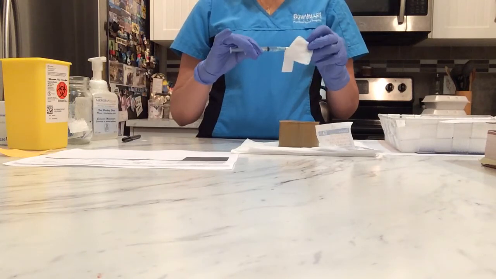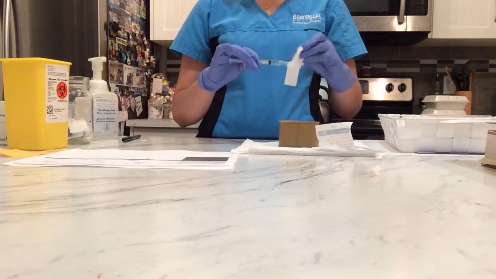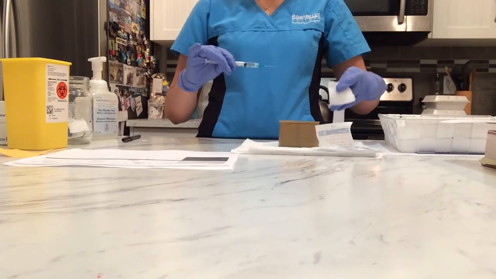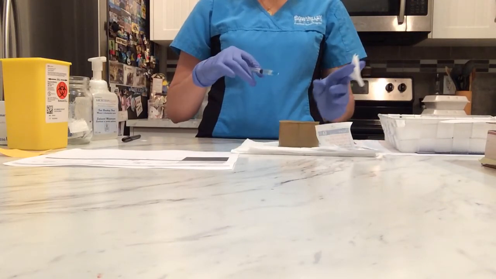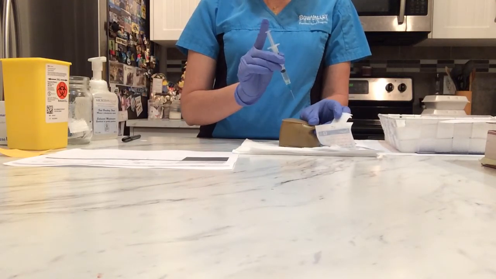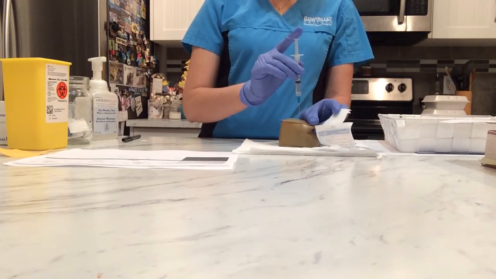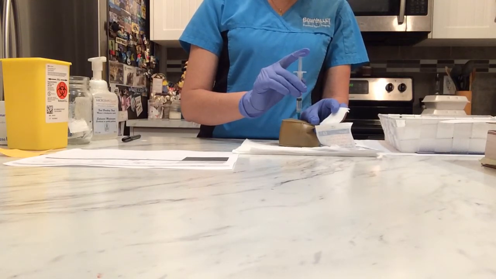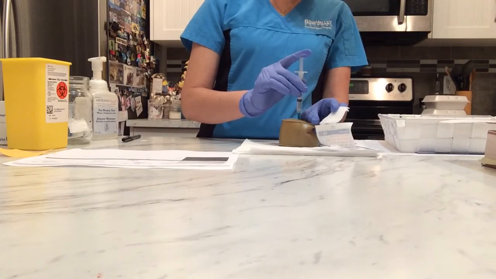Okay, bear with me. I'm going to touch your skin. 1, 2, 3, and I'm going to inject slowly, about 10 seconds per 1 ml.